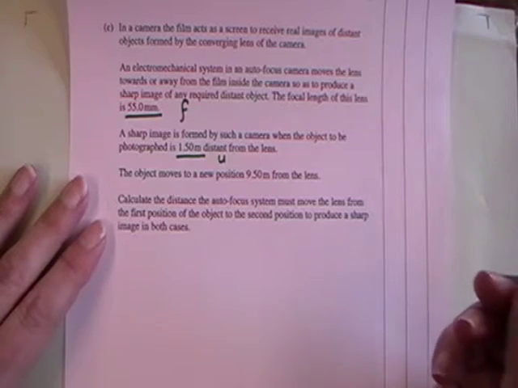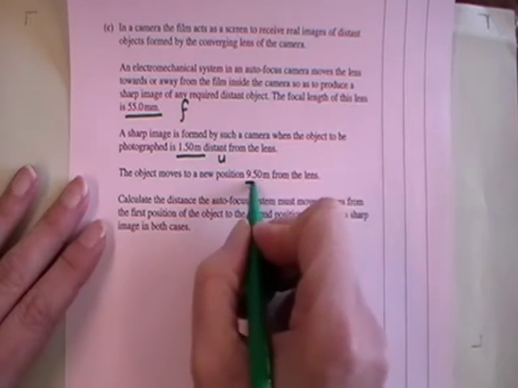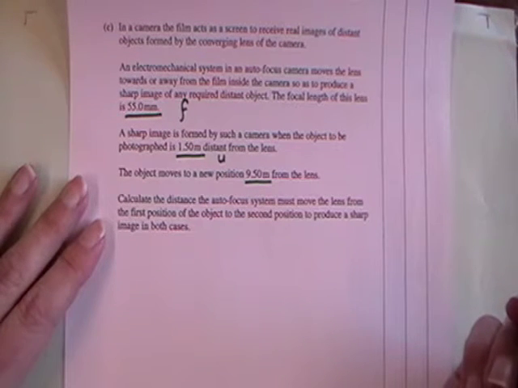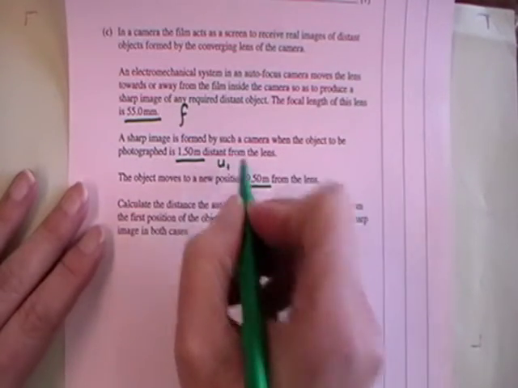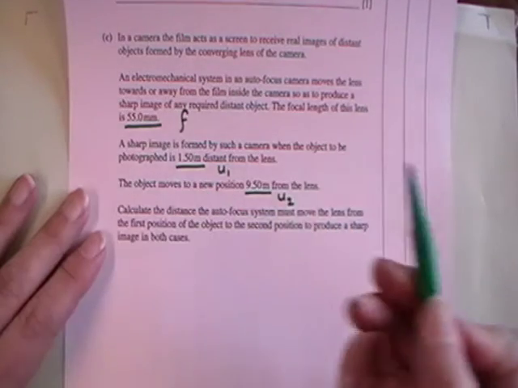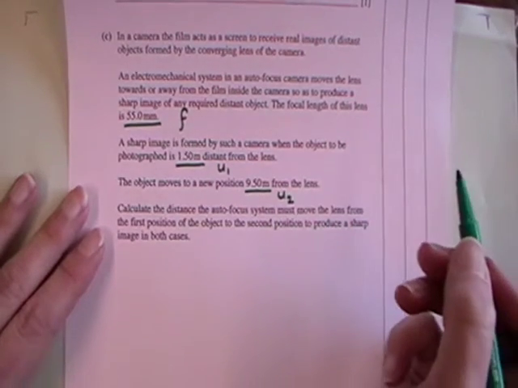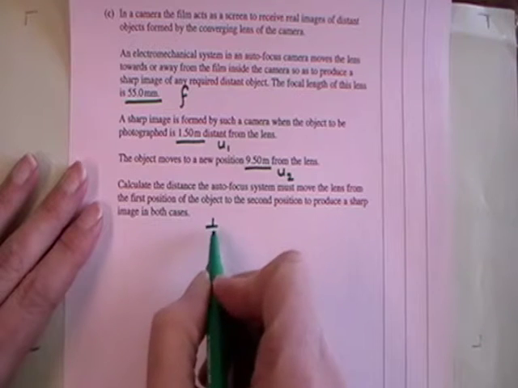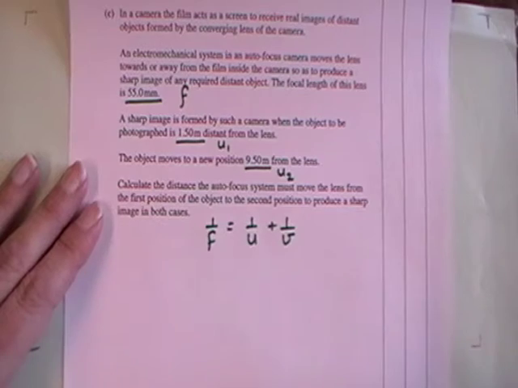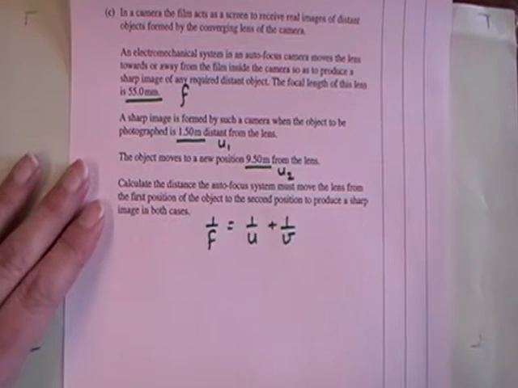The object is then moved to a new position 9.5 metres from the lens. Calculate the distance the autofocus system must move the lens from the first position of the object to the second position to produce a sharp image in both cases. So if we call the 1.5 metres U1, the 9.5 is U2, of course F is always constant. The equation we need to use for this calculation is the lens law. So write that down first. And generally, there's a mark for that in any calculation.